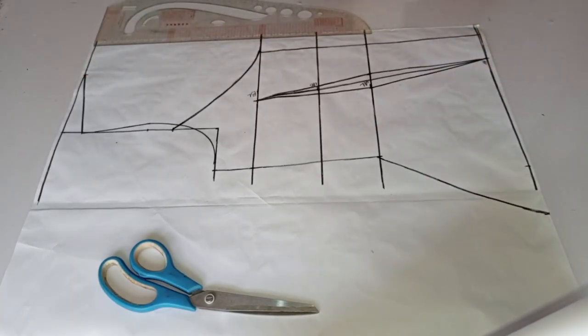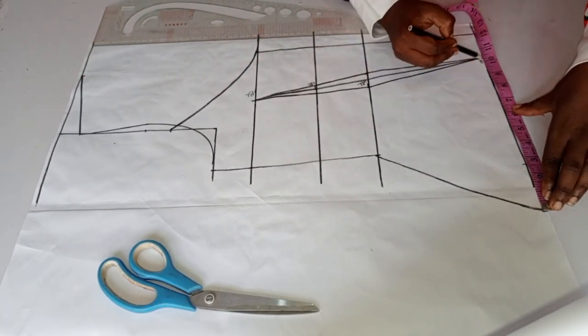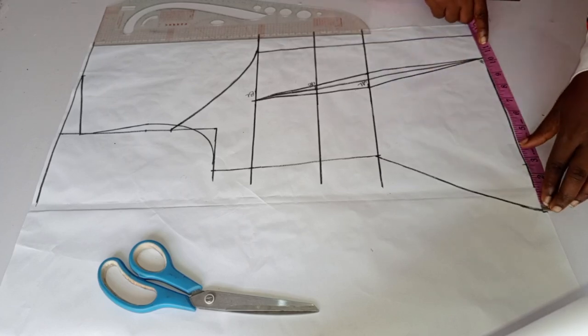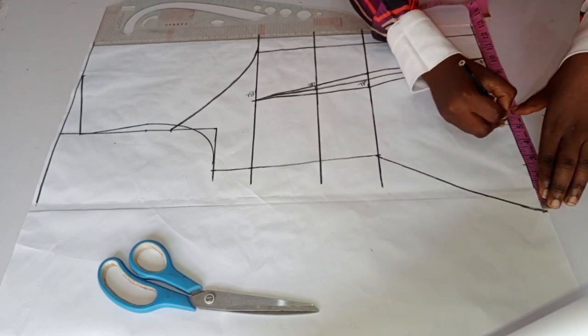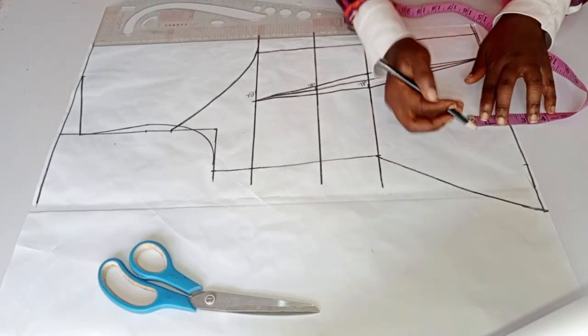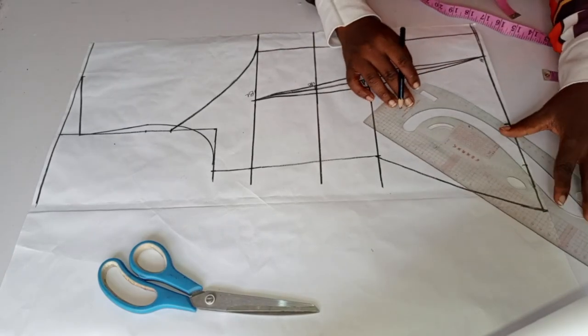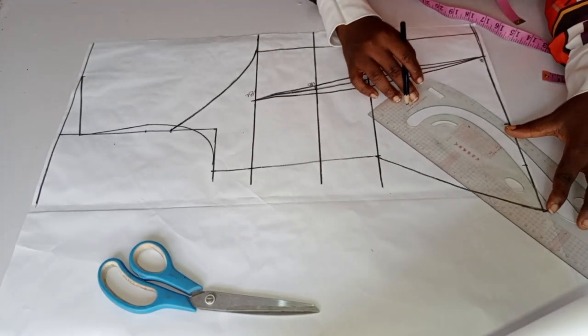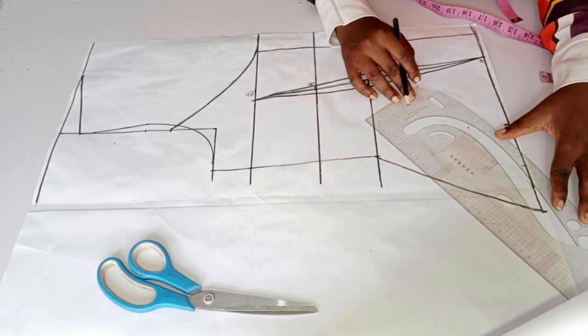For us to create the scalloping shape at the down aspect, you come to the hip line from the side of the hip to where the dart line stops. You measure whatever you have there and divide it into two. That's the midpoint. From there, I will be going upward by 2 inches and use your French curve to create this scalloping shape. You can make use of your free hand.